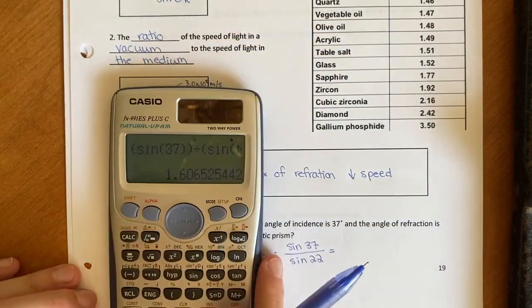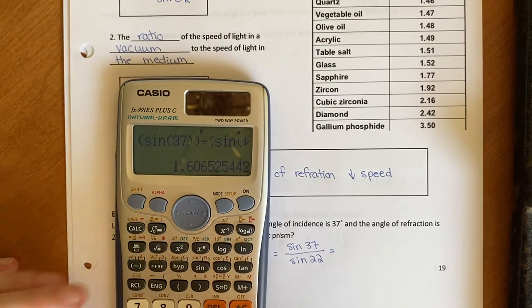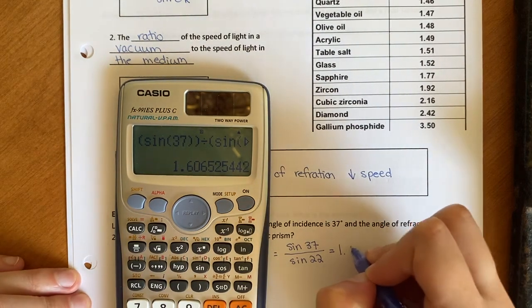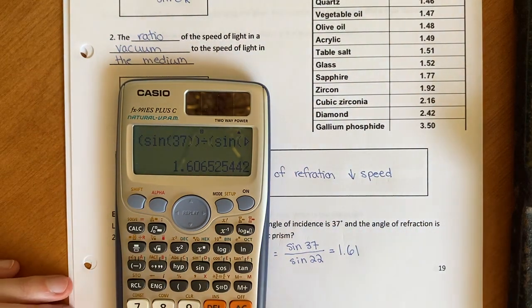1.6065 and so on. We're not going to learn about significant figures in this course, so I would recommend that you keep maybe 2 decimal places as a standard rule of thumb for this class. So I'm going to round that to 1.61.